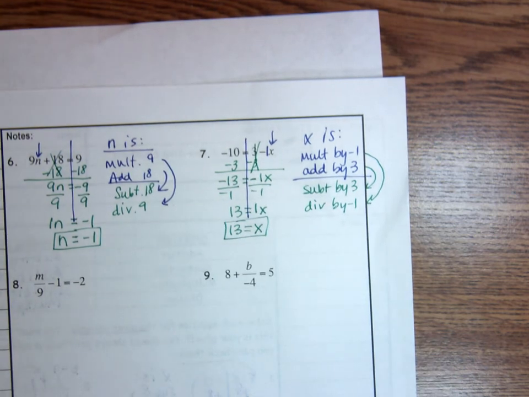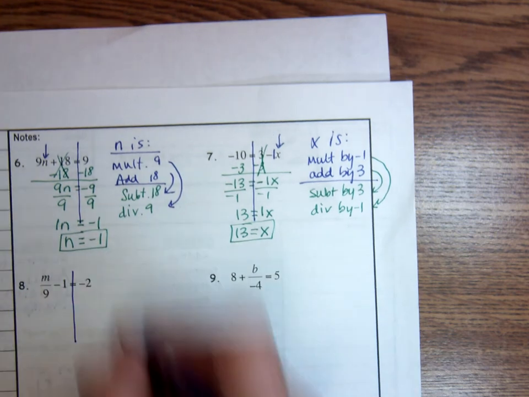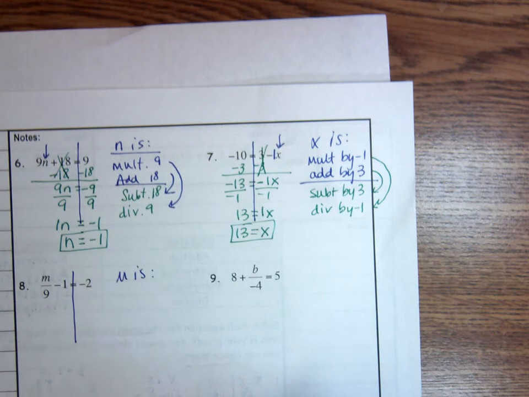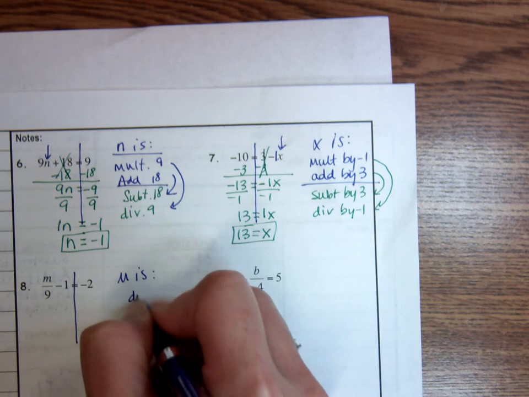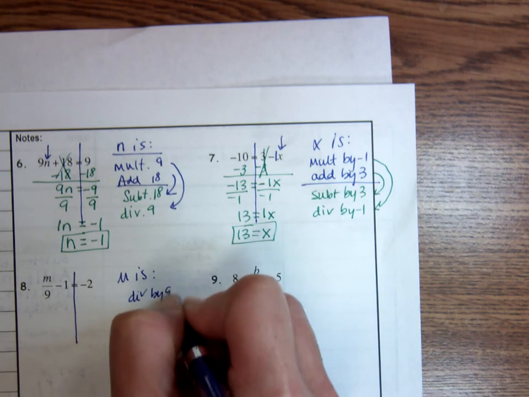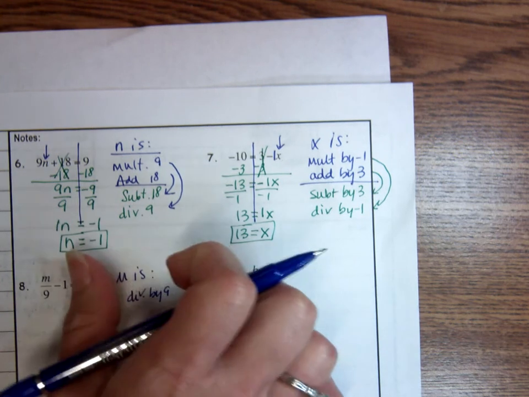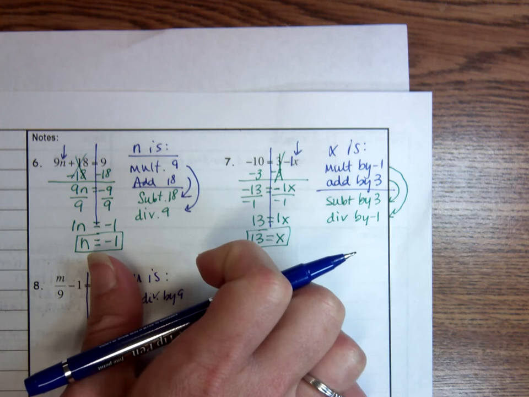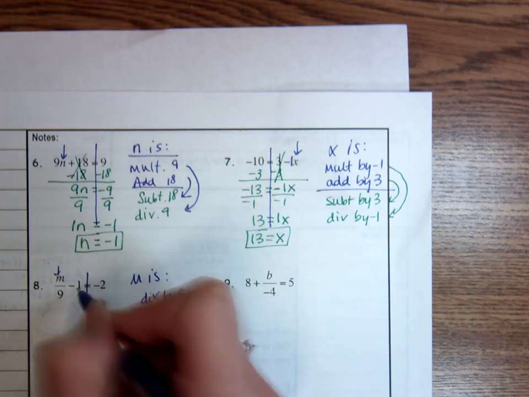Number 8. Separate the left and the right side of the equation, and we have to figure out what's happening to the m. Well, the m is being first divided by 9. It's also being subtracted by 1. Remember, you look at the side that has the letter, and the letter is being divided by 9 and subtracted by 1.